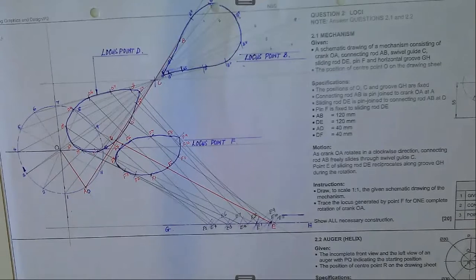But we now want to look at another example from a past exam paper that would also enhance our understanding with regards to mechanisms. So let's look at this. Let me take this one off.